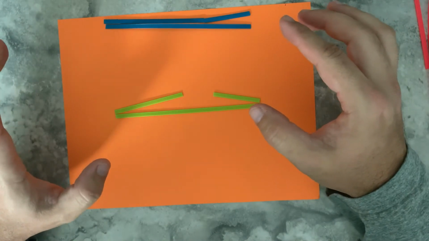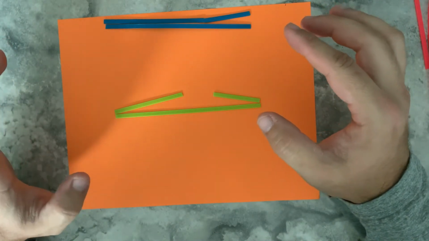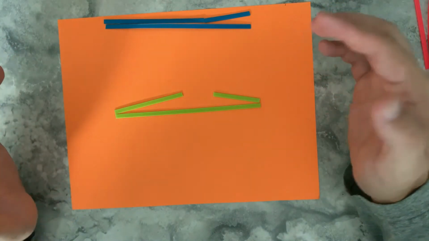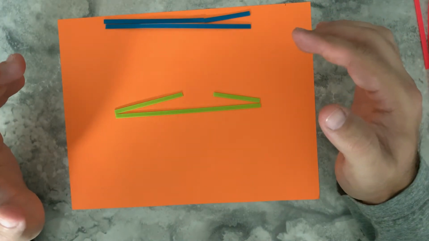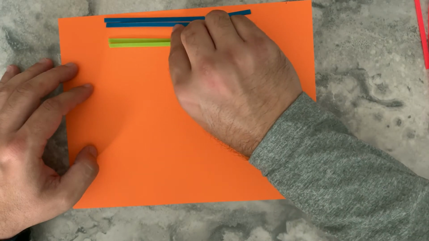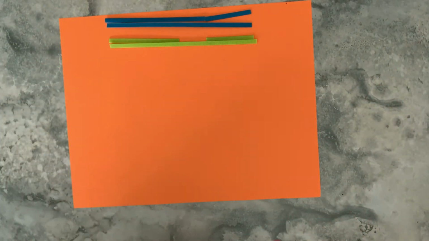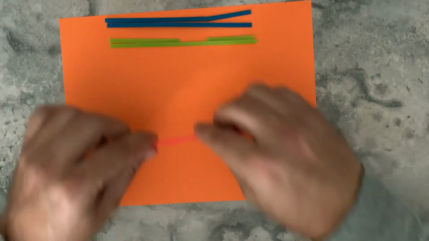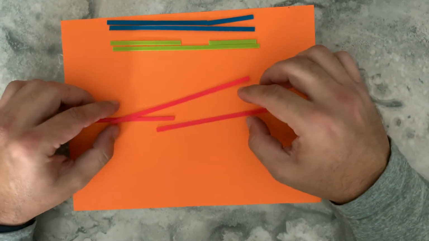So far I've noticed that when the sums of the sides are equal to the third side, it doesn't work. And when the sum of two sides is less than the third side, it also doesn't work. So let's take a look at another possibility, and that is when the sum of the two sides is greater than the third.